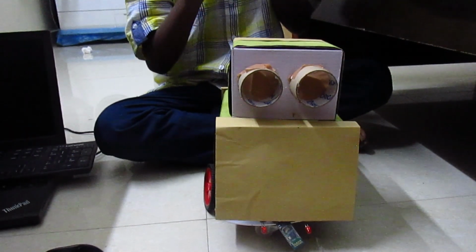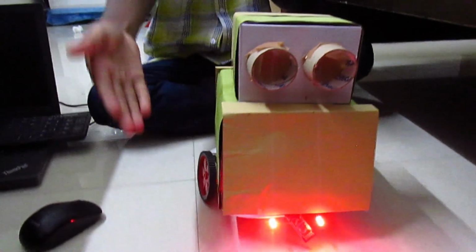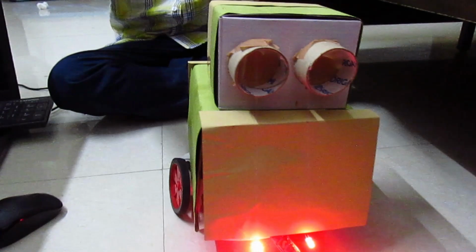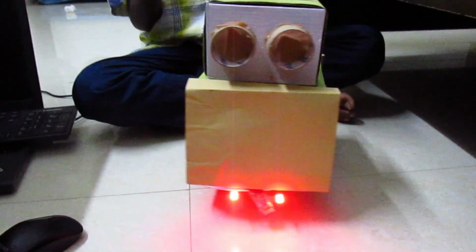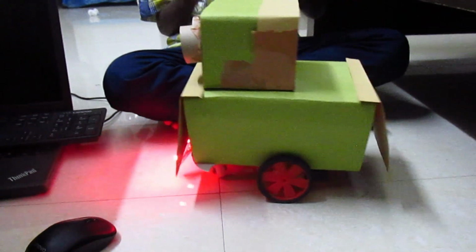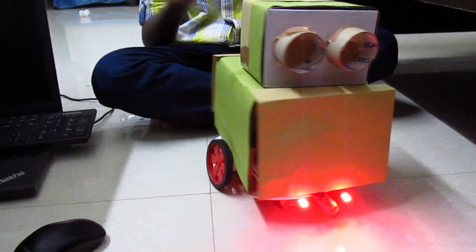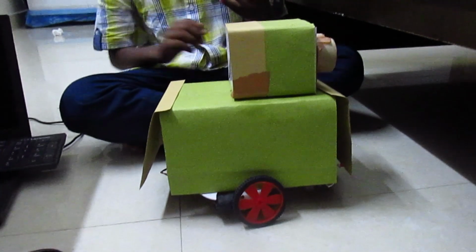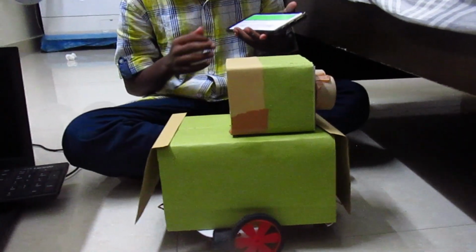Let me just show you. I press front and the robot is moving front. Now I press back. Now the robot is coming back. If I press right, it's turning right, and for left, as usual, it's turning left. I also put a stop button just in case for any emergencies to stop it.